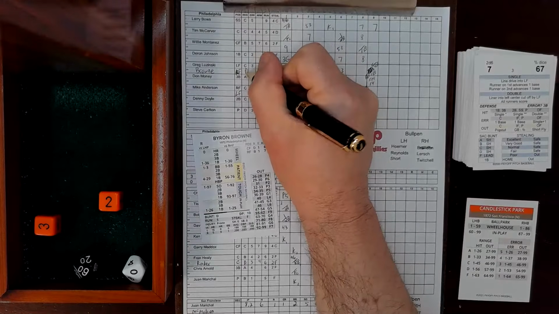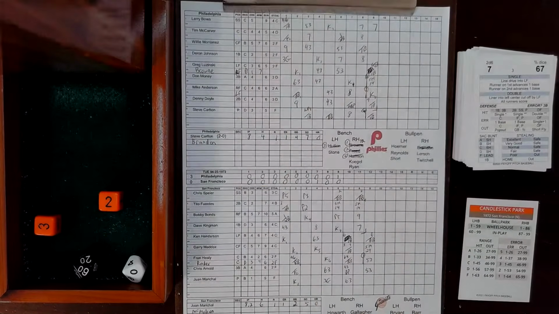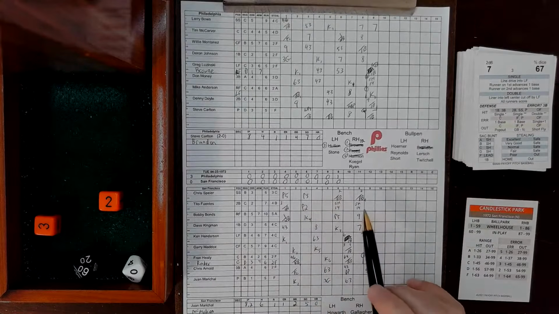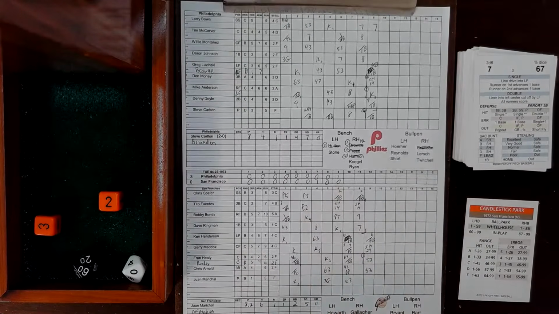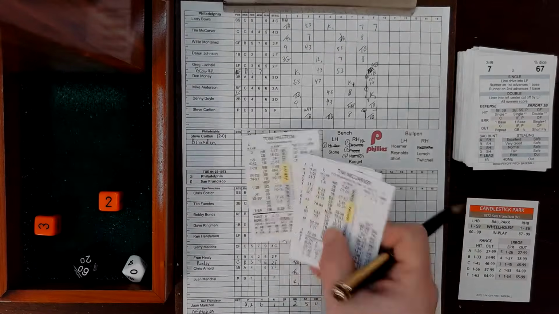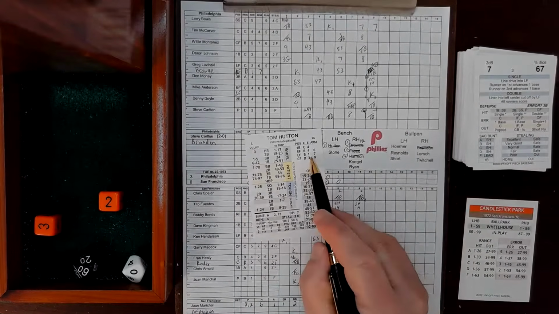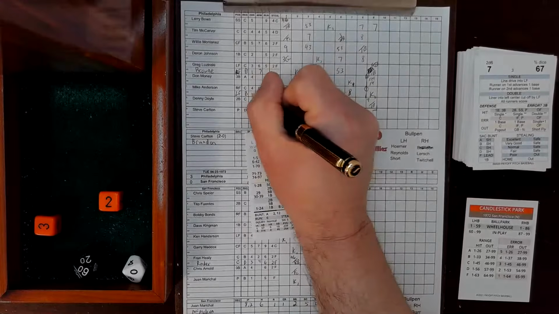So let's see, the B1 and a 7. So Byron Brown is there. Let's see, who pinch hit for Anderson? That would have been Hutton. Hutton pinch hit for Anderson. So Hutton, does he have any rating for an outfielder? Hutton does. Hutton can play left field. He's a B17, so he will stay in the game to play left field.